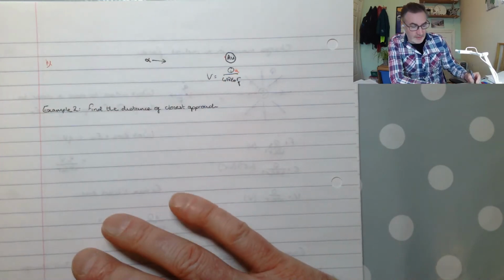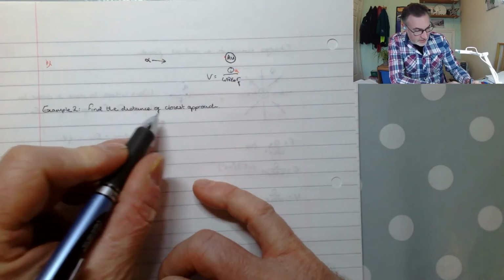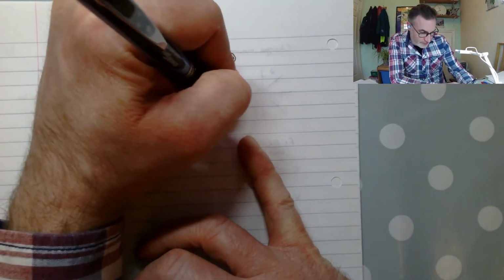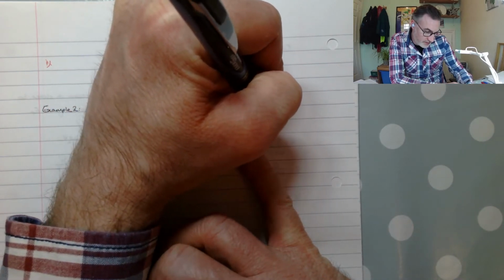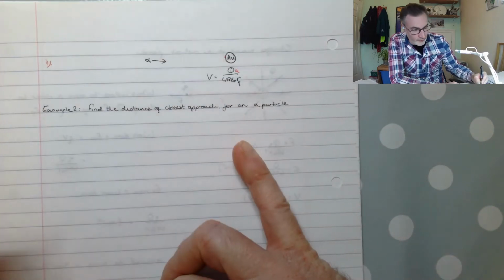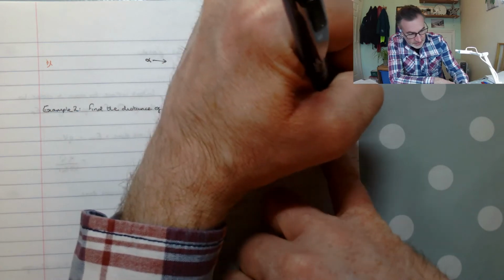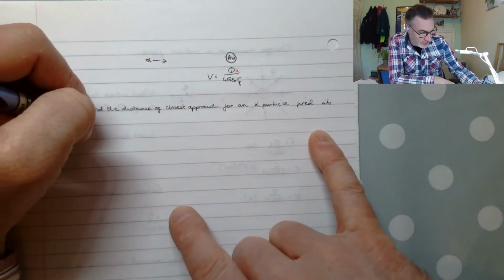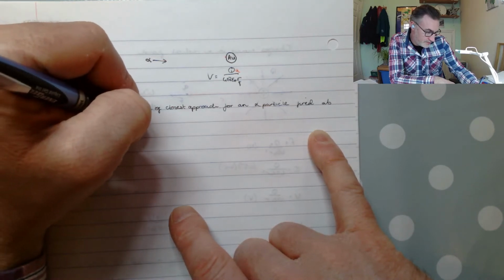Find the distance of closest approach for an alpha particle fired at a gold nucleus.